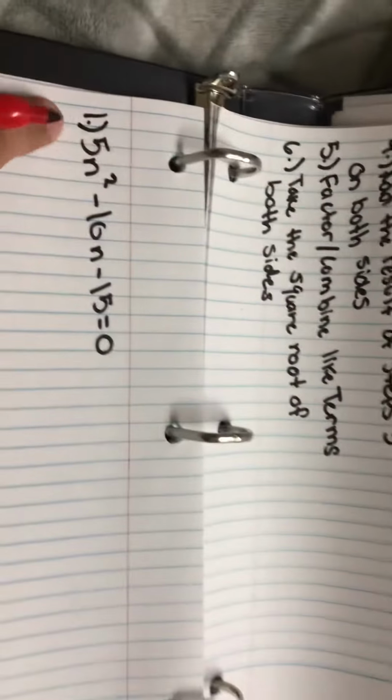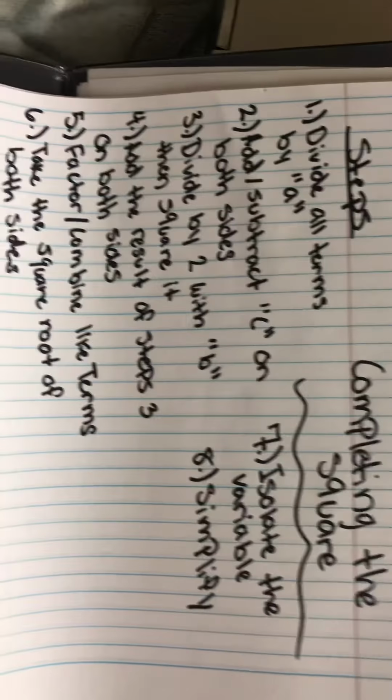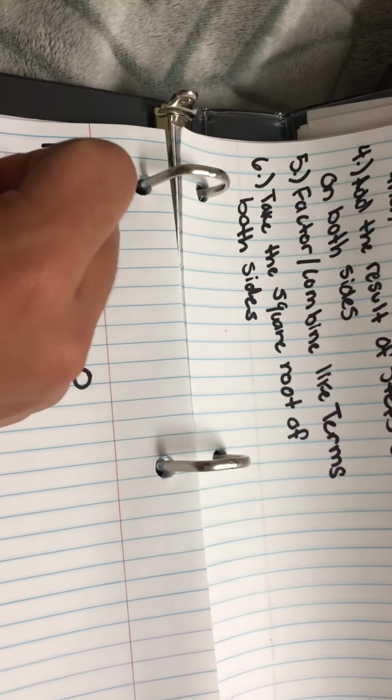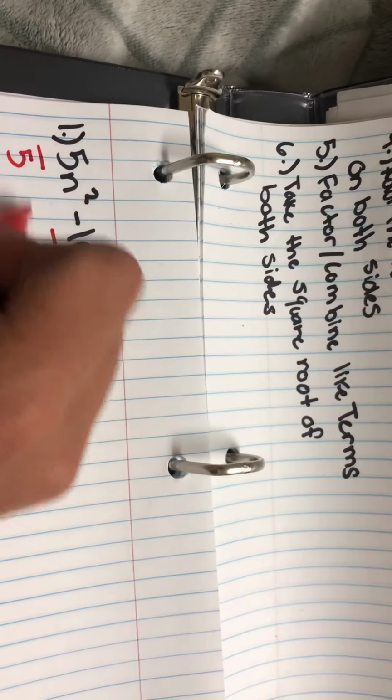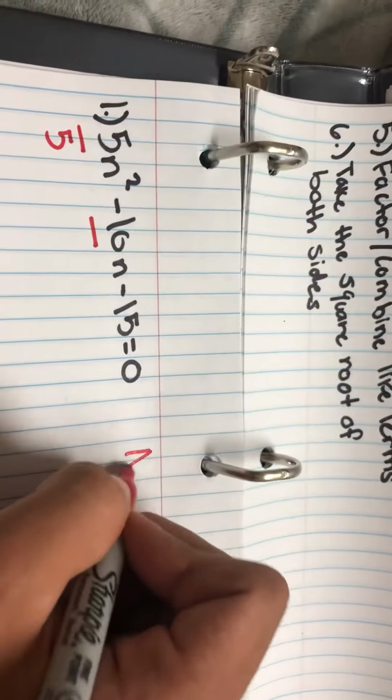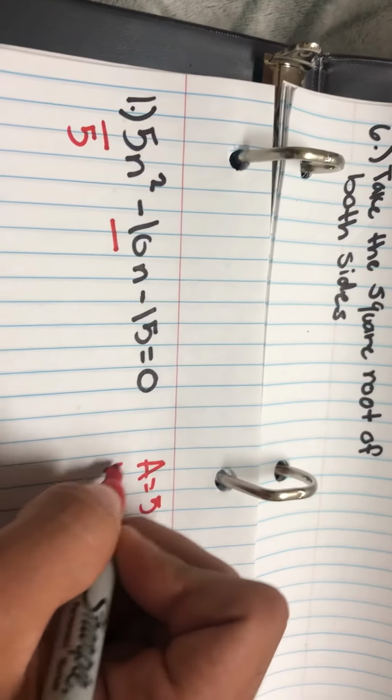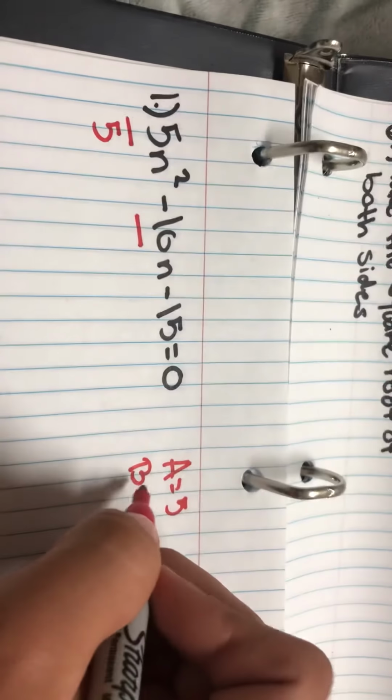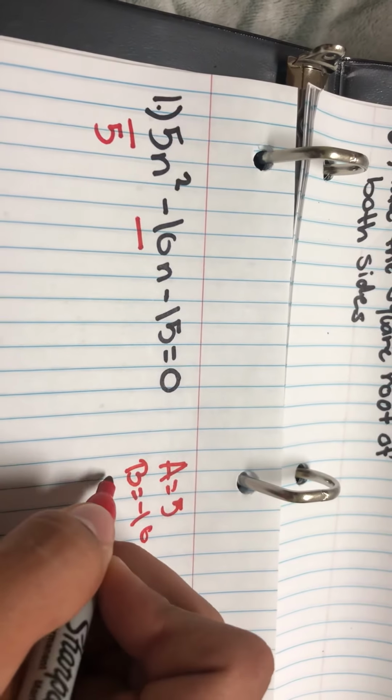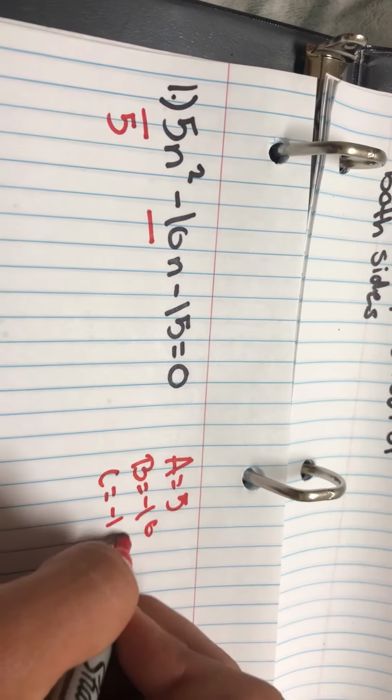Okay, now for problem number 2, we would follow these same steps. So now since there's not a 1, there's a 5. First step is divide all terms by a. So we're going to want to divide all terms by our a. And our a would be our 5. Our b would be our -10. And our c would be our -15.